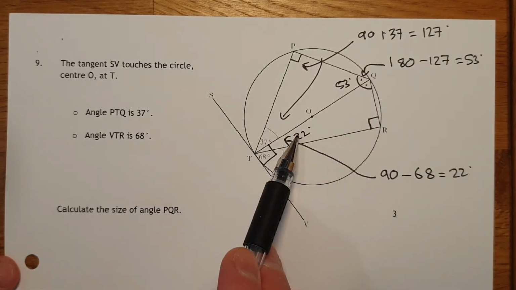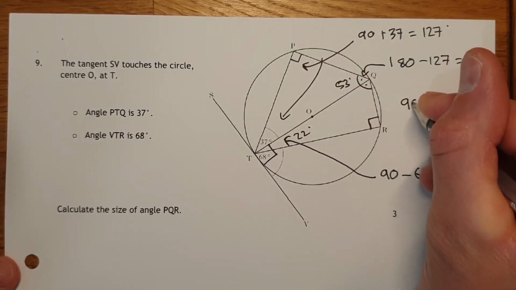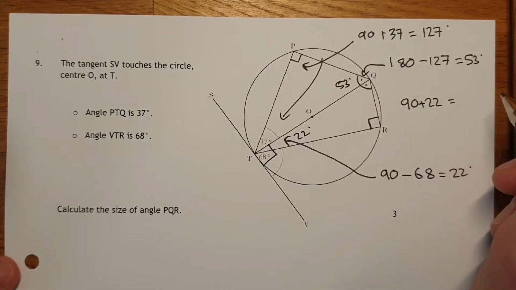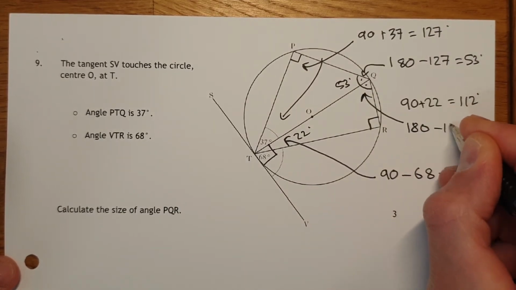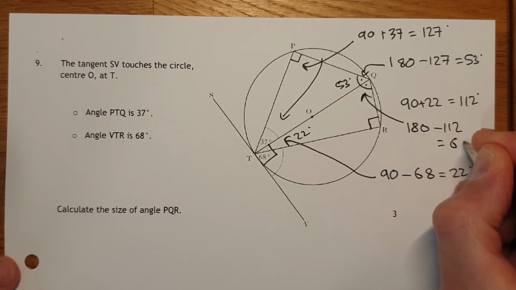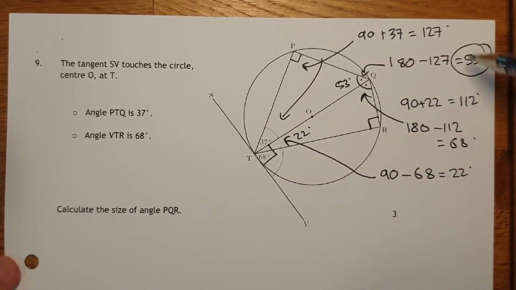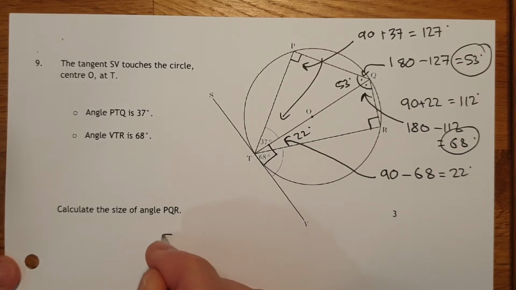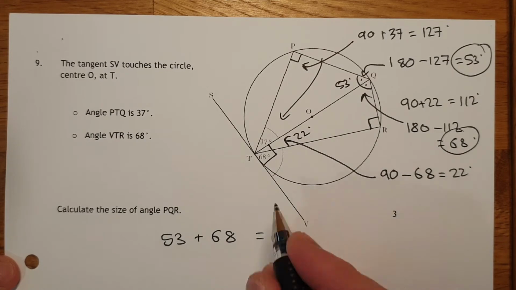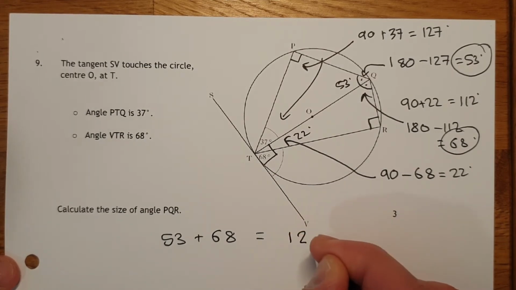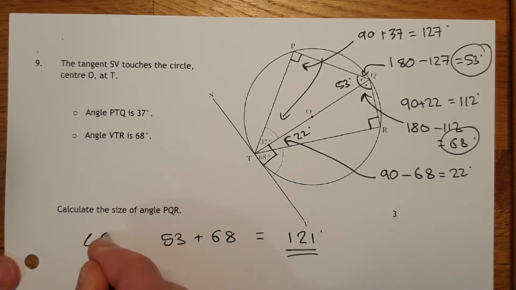Now in this triangle we've got 22, we've got 90, so it's going to be 90 plus 22, and that's going to be 112 degrees. Now to find this one, it's going to be 180 subtract 112, and that comes to 68 degrees. So we've got the two angles here, the 53 and the 68. So 53 plus 68, and that's going to be 121 degrees. And just to communicate that properly, I'll just say that angle PQR equals that.